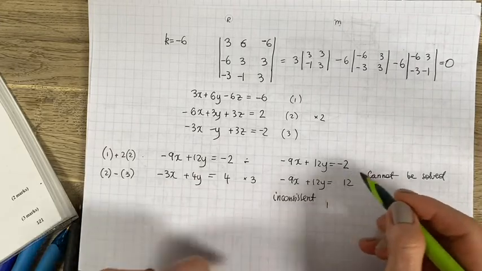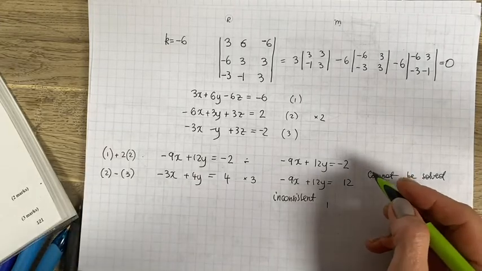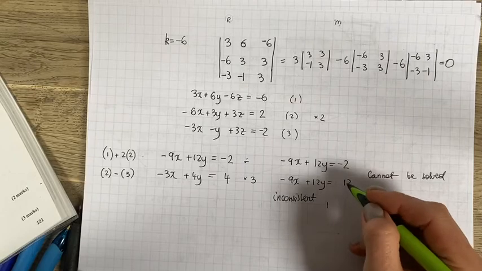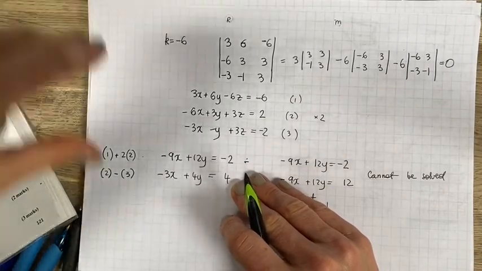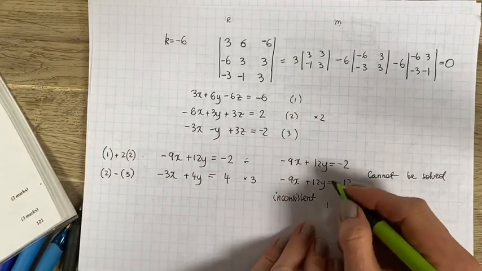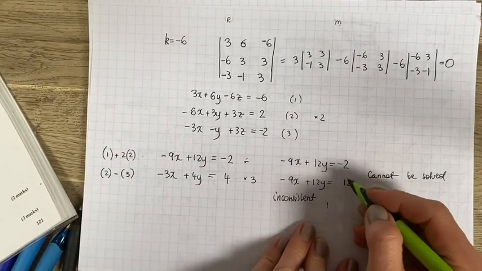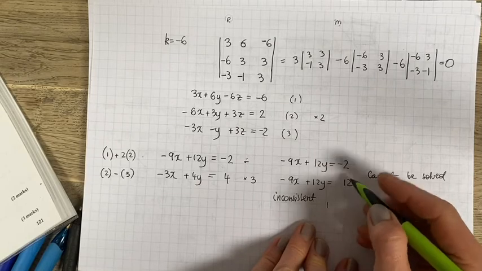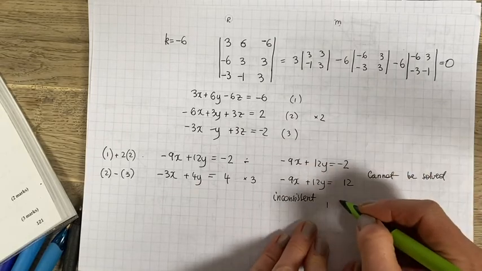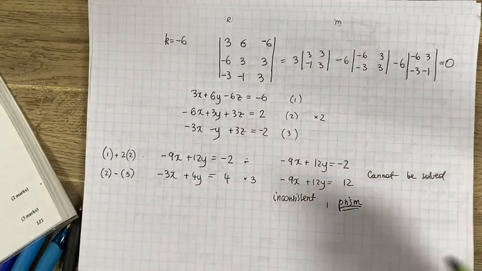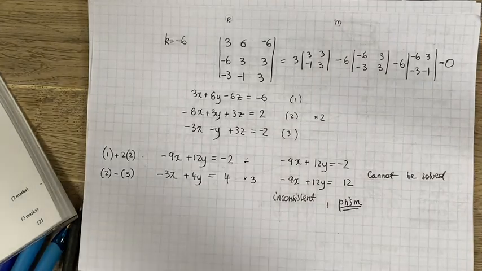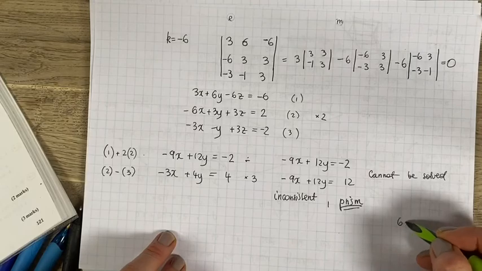Because you end up with 2 different equations, let me just show you, the equations have exactly the same left side but different numbers on the other side. They represent parallel lines, but they form a prism. There you go. The planes form a prism. So now you can go and do exercise 6.